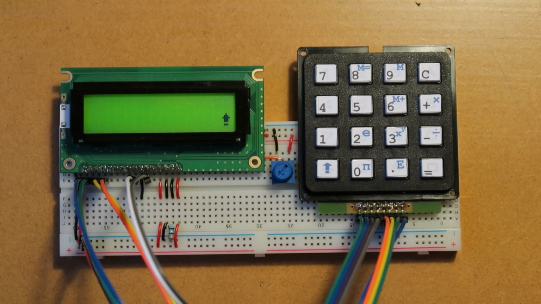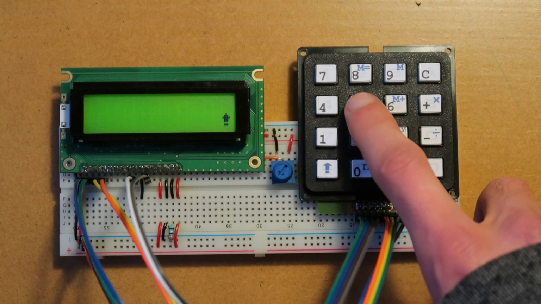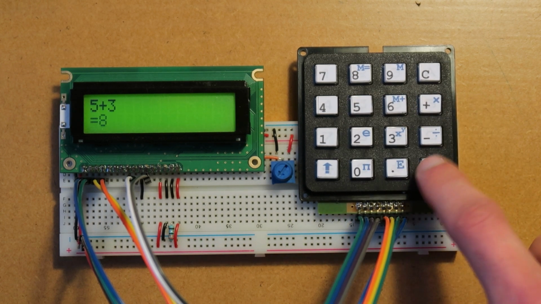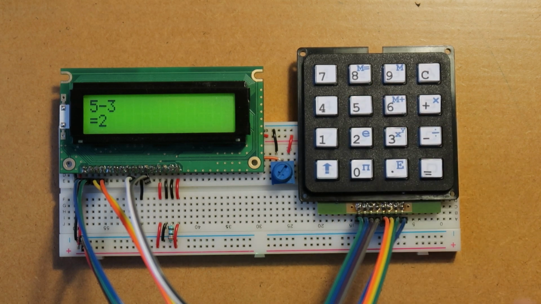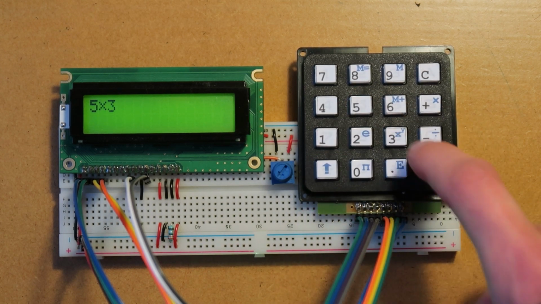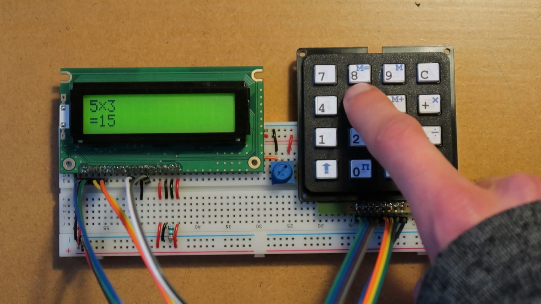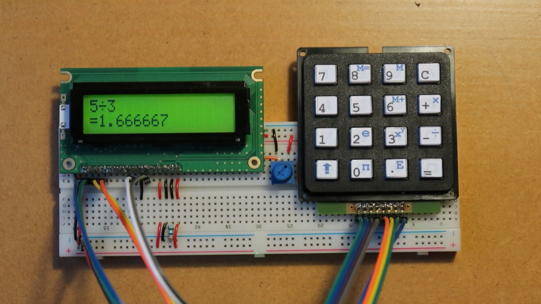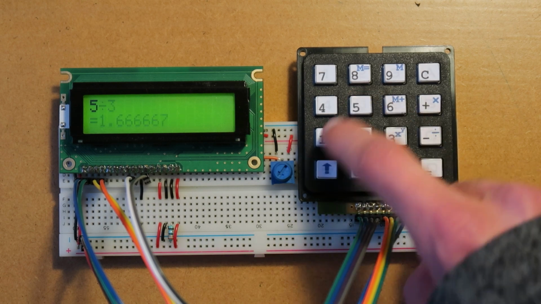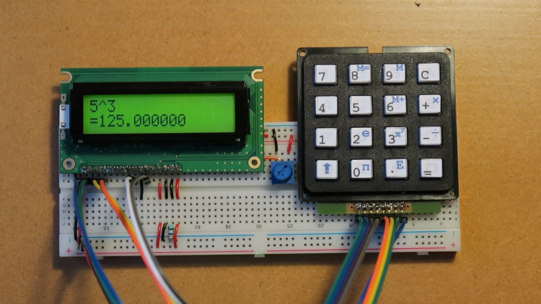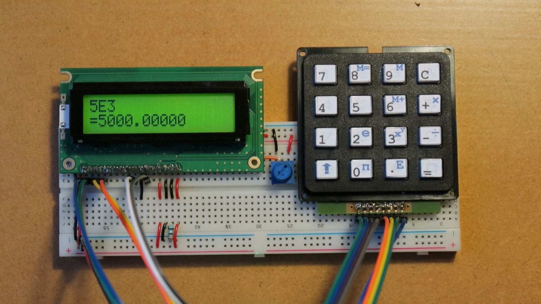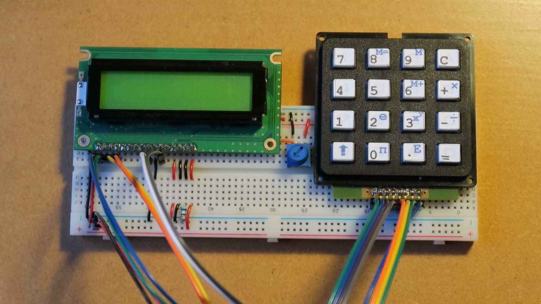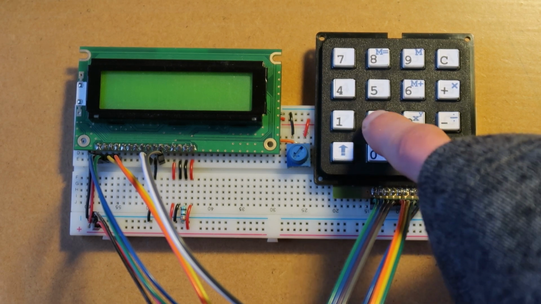The calculator implements 6 different operators: addition, subtraction, multiplication, division, raising to a power, and timesing by 10 to the power of. With all of these operators, the calculator is capable of doing decimal arithmetic.